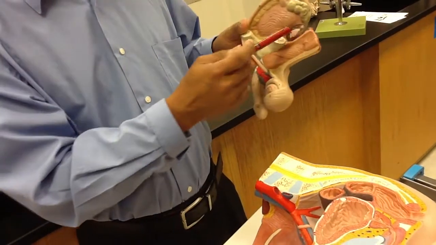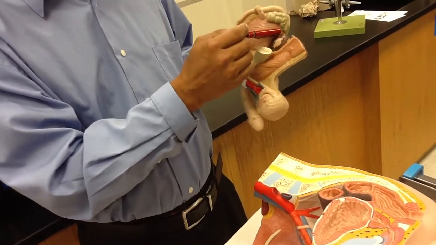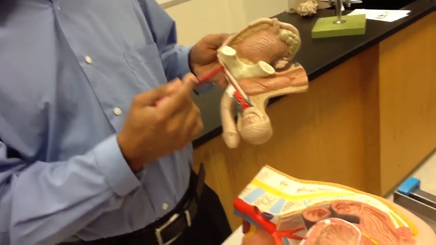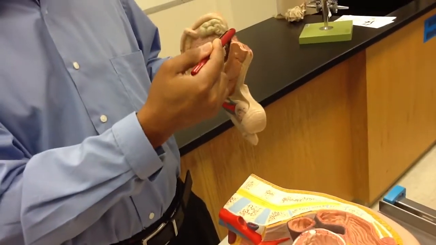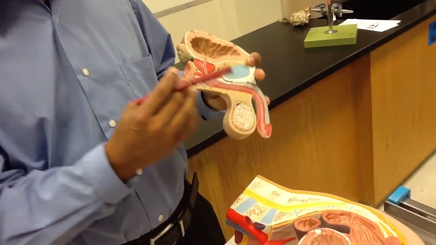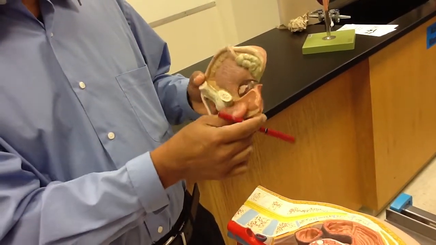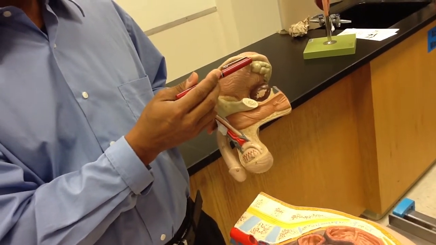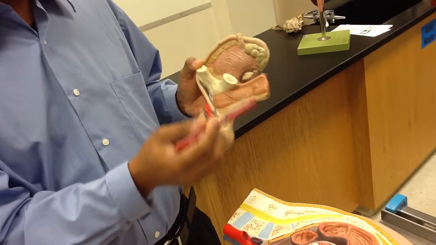You also could see the prostate gland very clearly here. This one is the seminal vesicle, the ductus deferens as it goes towards the seminal vesicle. Okay. This one, of course, you know is the ureter. Okay, the urinary bladder as well.